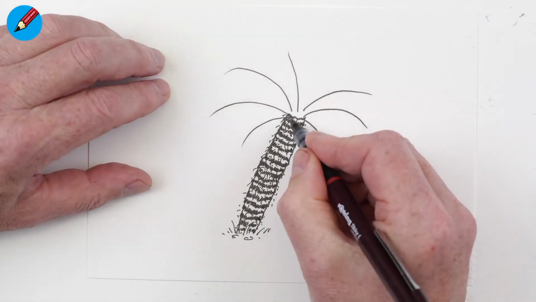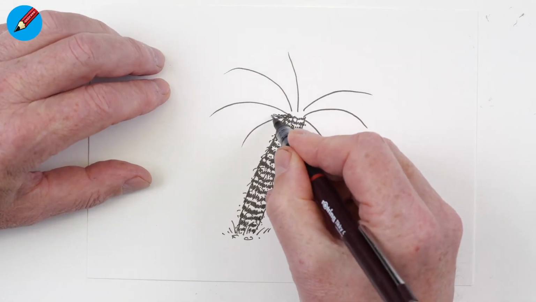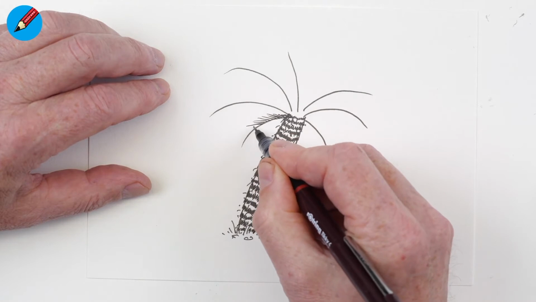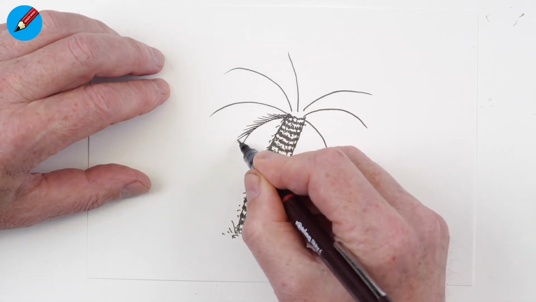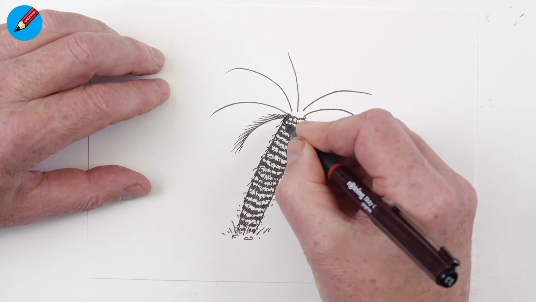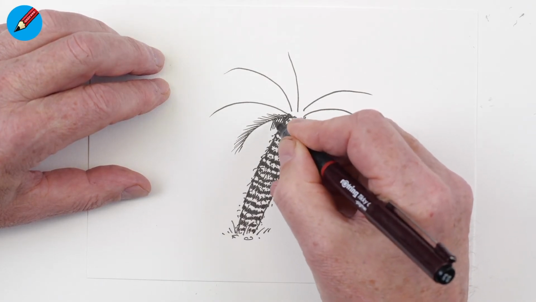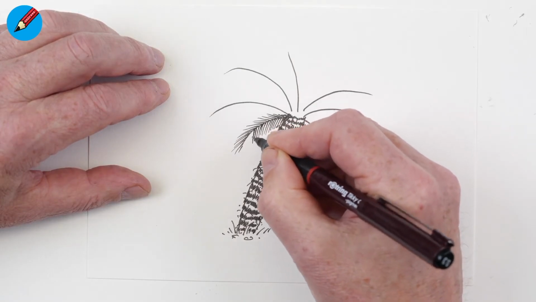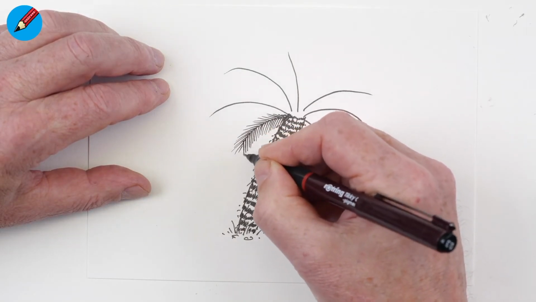Good. And now we're going to draw the leaves. So these are just going to be flicked out like this. And they're facing forwards as you come down the leaf like that. And then we can do the same on the other side, going the other angle, coming all the way down to the bottom like that.